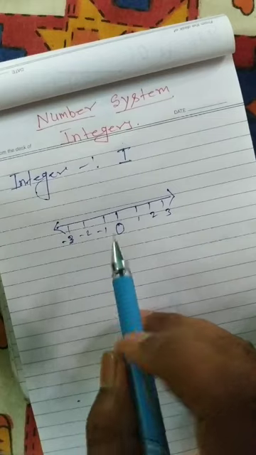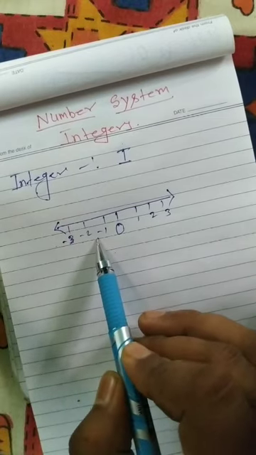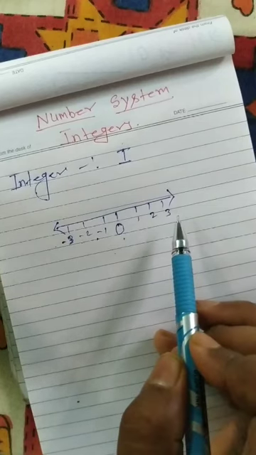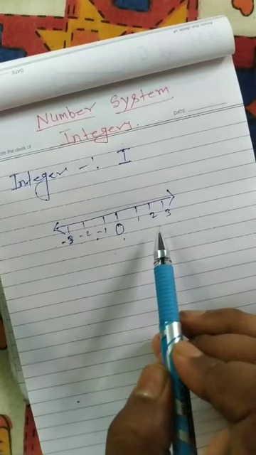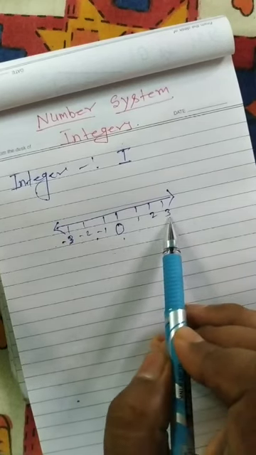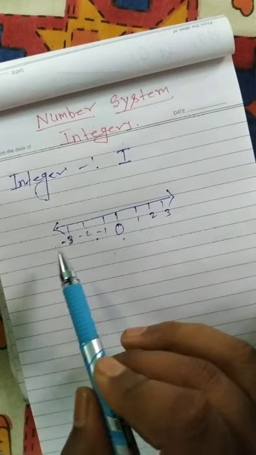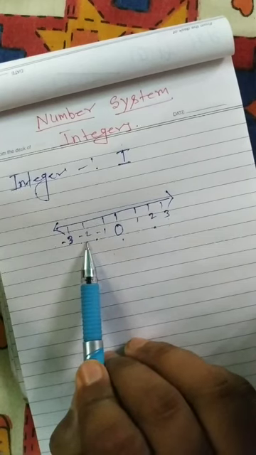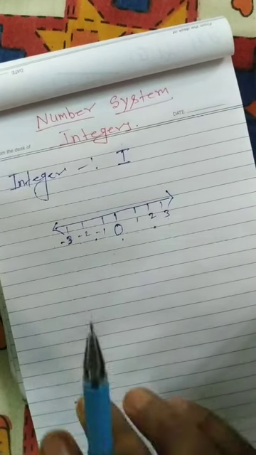You have seen this is the negative side, this is 0, and this is the natural number or positive side. On the right side, positive integers, and on the left side, negative integers.